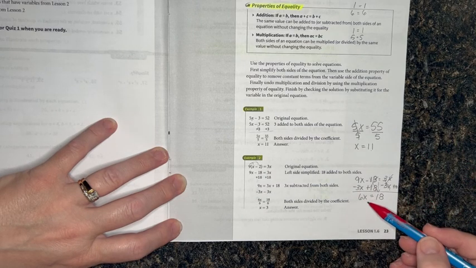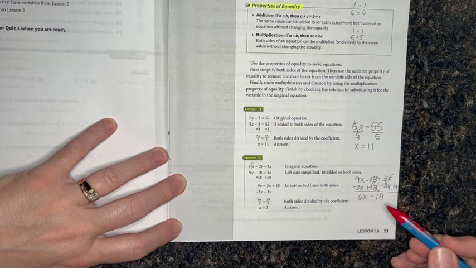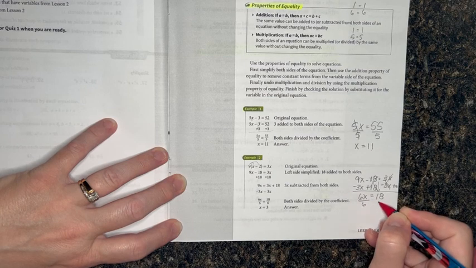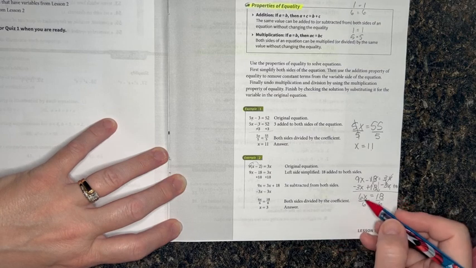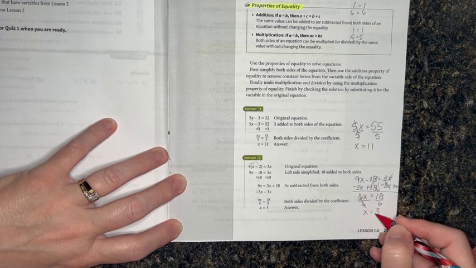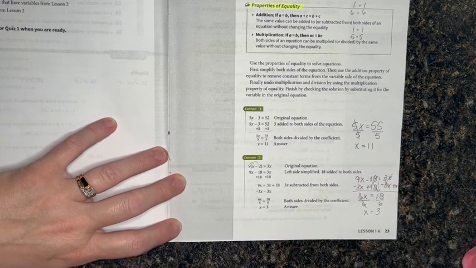Now, 6 is being multiplied by x. Our goal is to get the x by itself. We want to do the opposite of multiplication, which is division. We're going to divide both sides. 6 over 6 is 1. 1 times x is x. 18 divided by 6 is 3. All right? Beautiful. Let's turn the page.